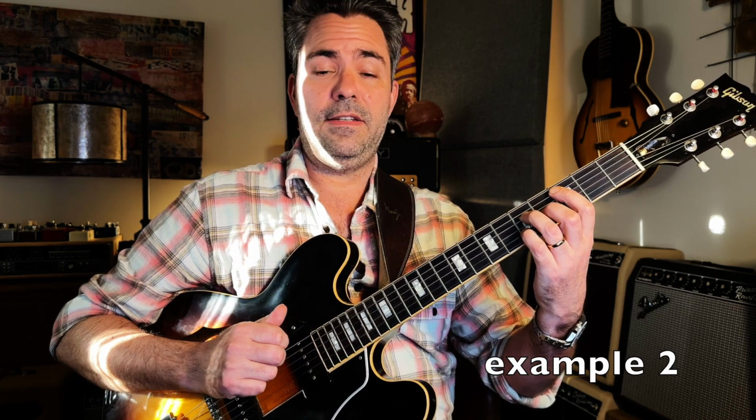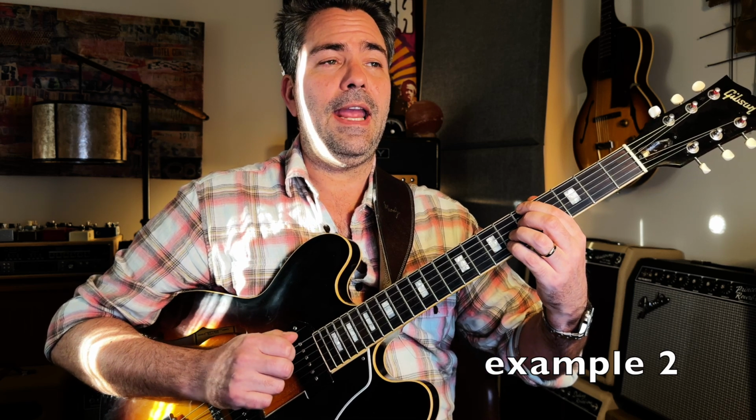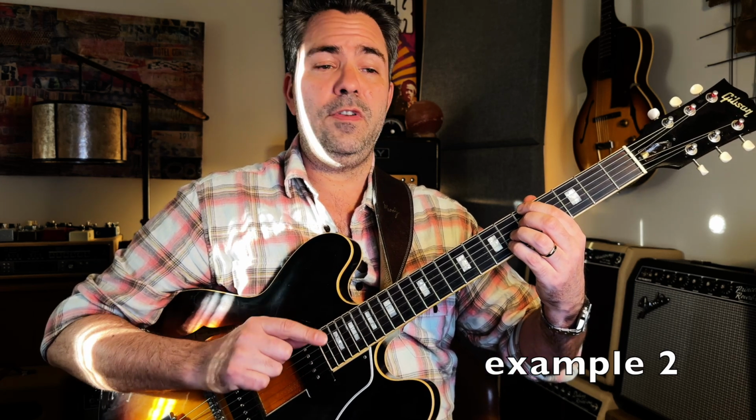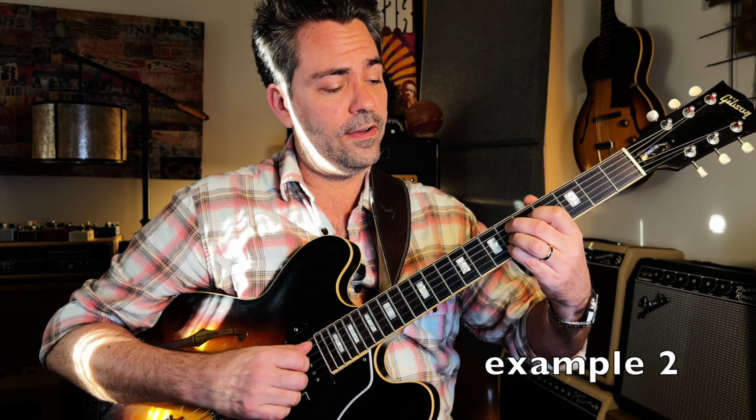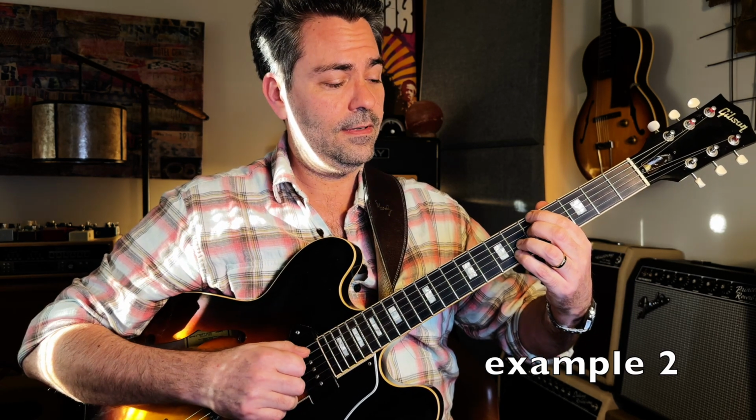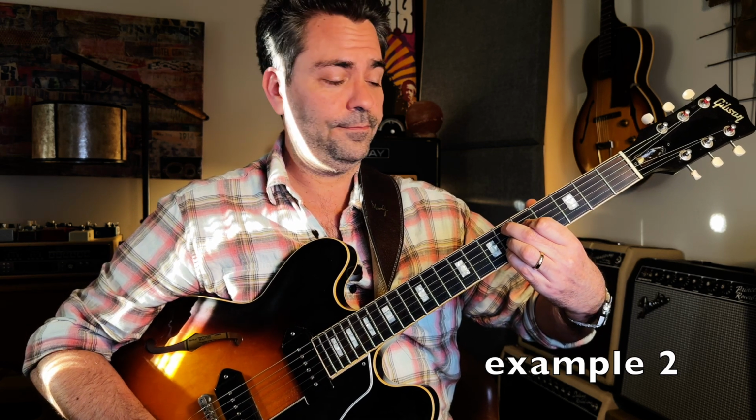We're going to move to A7 sharp 5 and immediately move to its tritone substitution of E flat 9, right? So really the only thing that's changing is the bass note. All the other voices are remaining a constant.